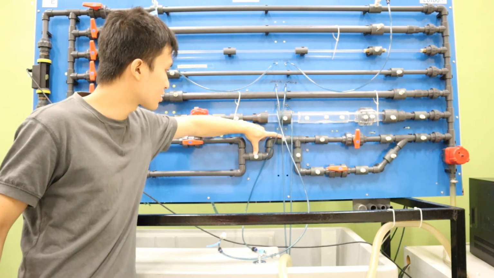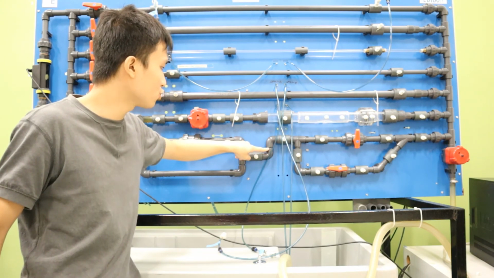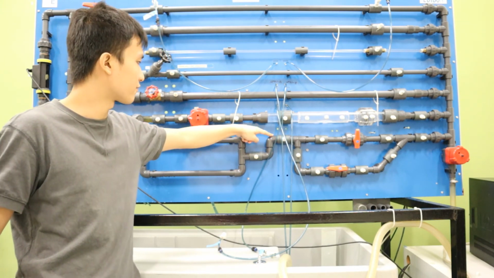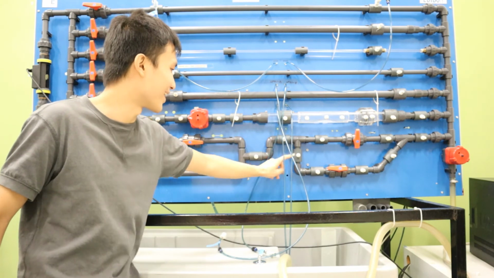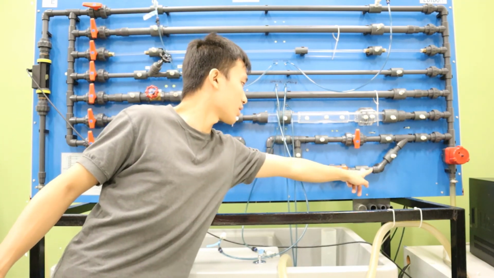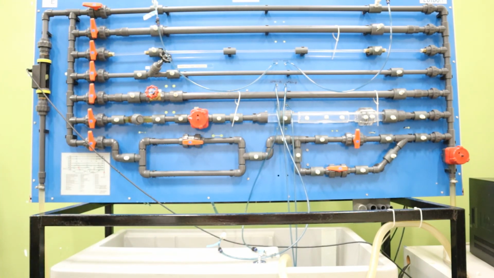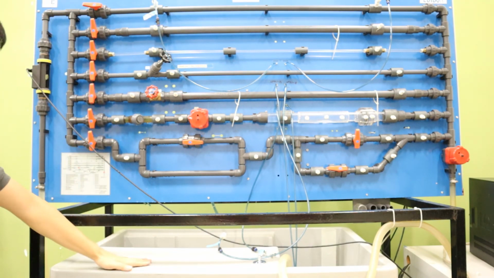That is, this bend that contains 2 90-degree turns, and this one with 1 90-degree turn, and this one with 135-degree turns.